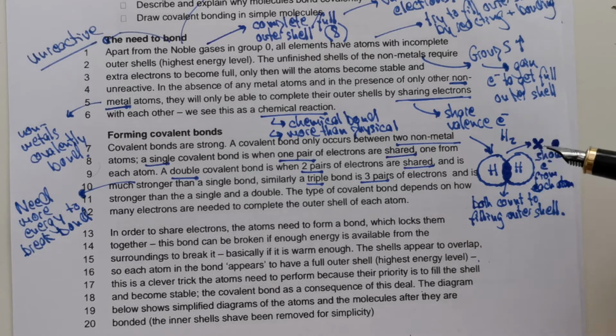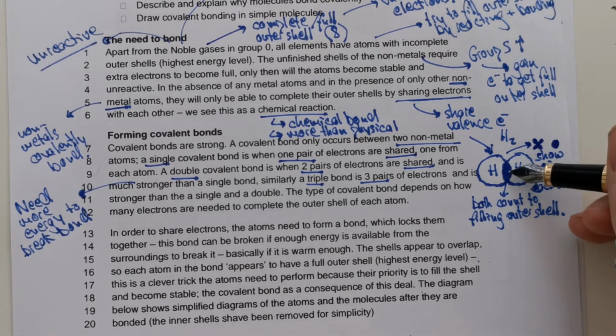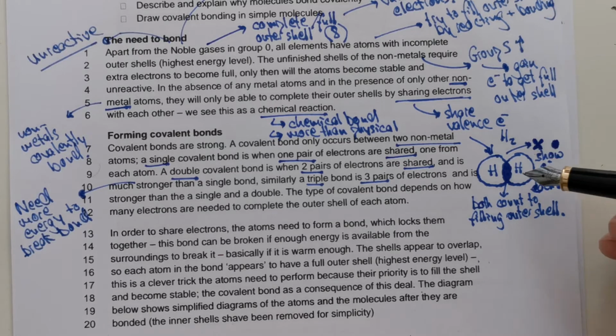If we had a double covalent bond, we would have 4 electrons in the middle here. If we had a triple, we'd have 6 electrons in the middle here. Okay? So this is the starting point, but we'll look more at these diagrams in a minute.